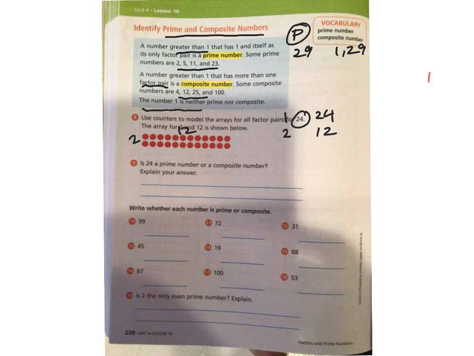So it already has 2. So what about 3? Is 3 times something 24? You know that. See if you can write it right here. 3 times 8 is 24.